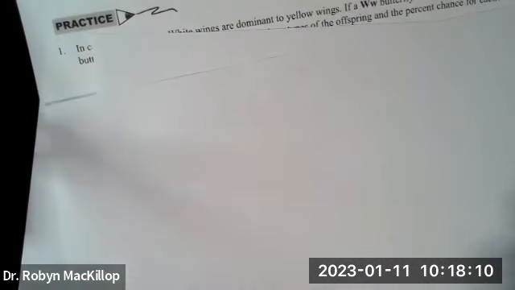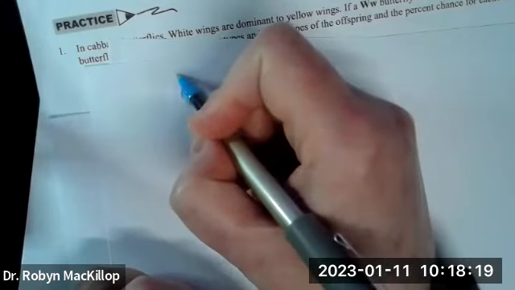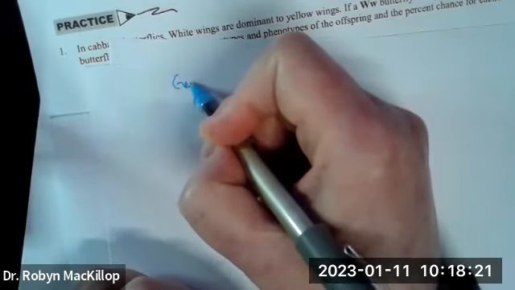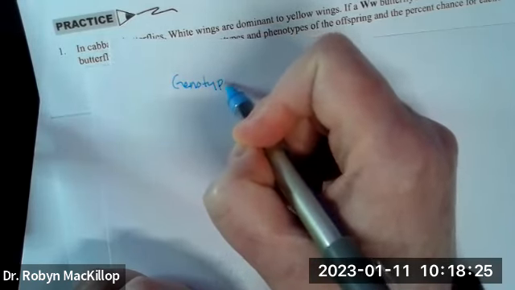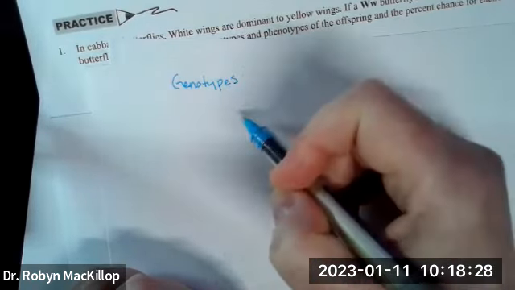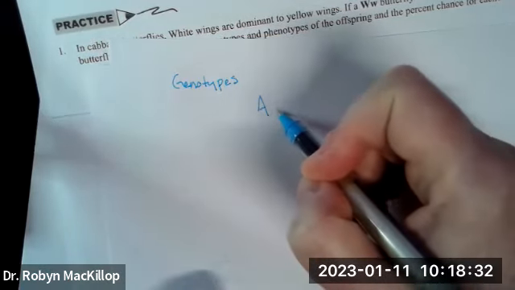It will be fun. All right, let's look at traits, genes. So these are genotypes that we're going to be talking about. And you have 3 combinations. You can have double dominant.